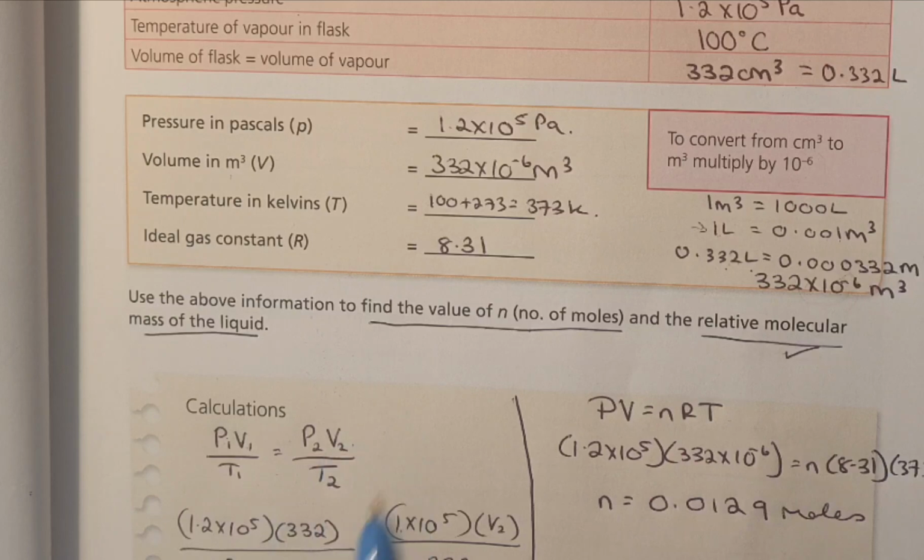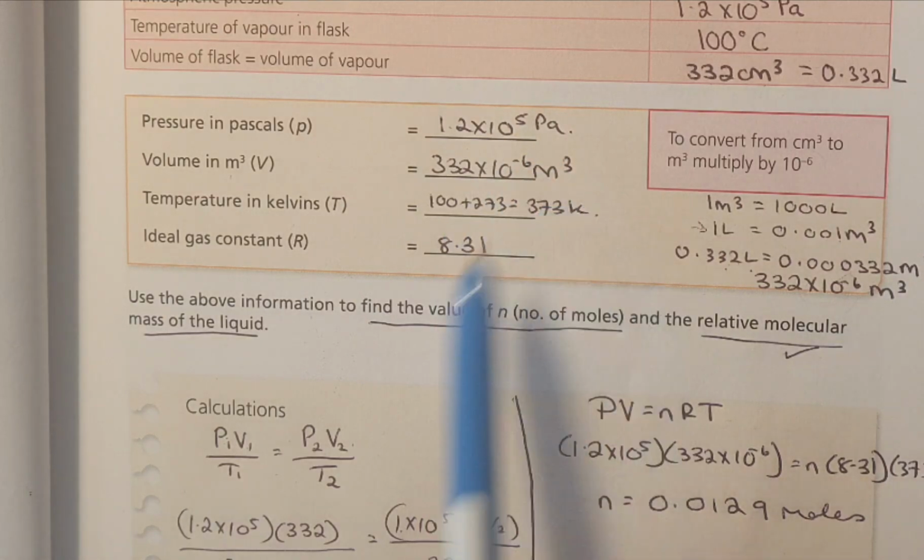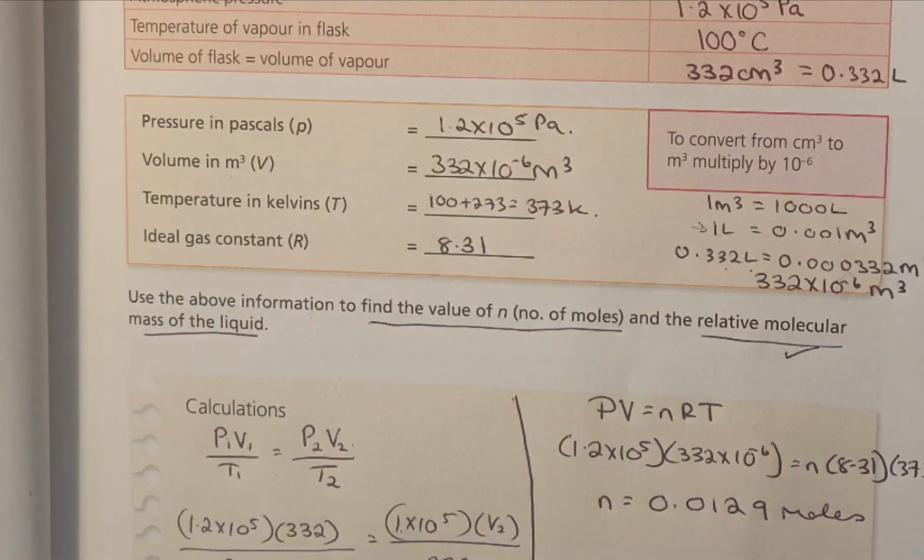The only thing with this one is you need to make sure that the correct units are used, so pascals, meters cubed, and Kelvin. Okay, and that's it.